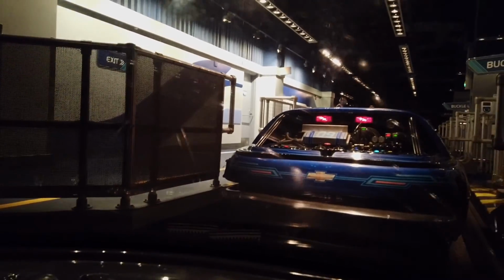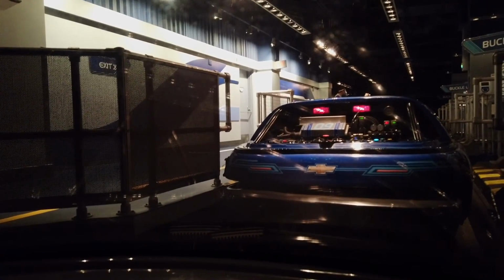This concludes your performance testing. You'll be able to see how your Chevrolet custom concept vehicle designs compared with the sim car after you disembark. Please watch your step as you exit, and remember to take all your personal belongings with you.